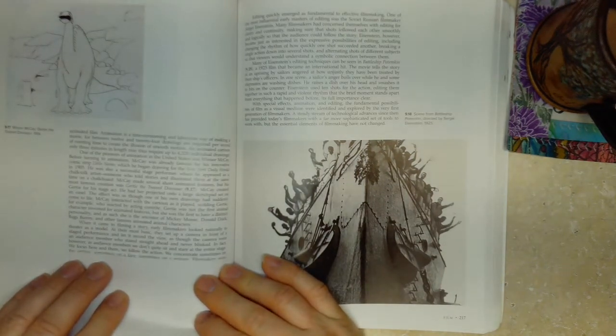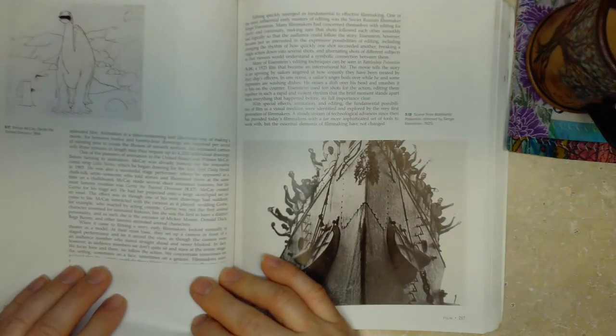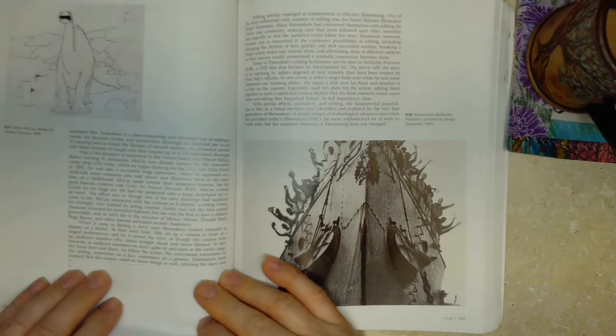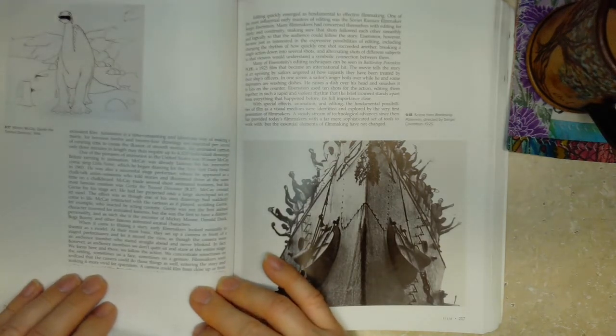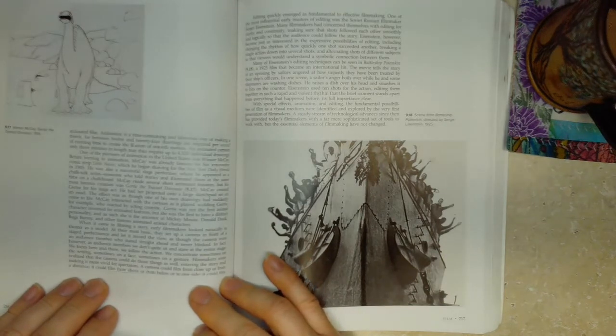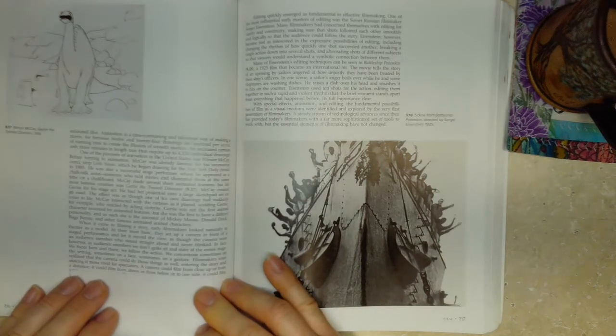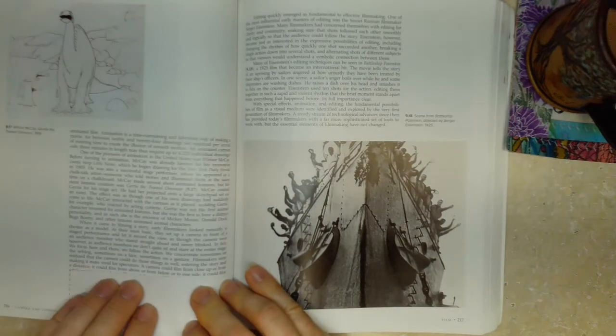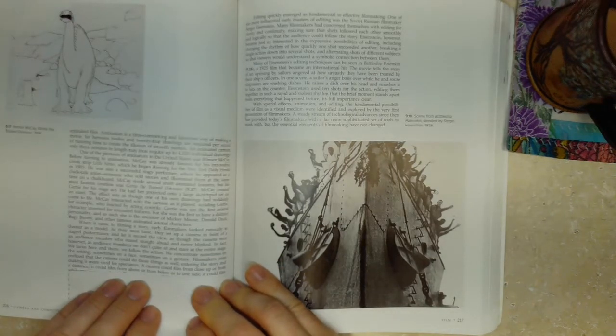We follow the action. We concentrate sometimes on the setting, sometimes on a face, sometimes on a gesture. Filmmakers soon realized that the camera could do those things as well, entering the story and making it more vivid for spectators. A camera could film from close up or from a distance. It could film from above or from below, or to one side.